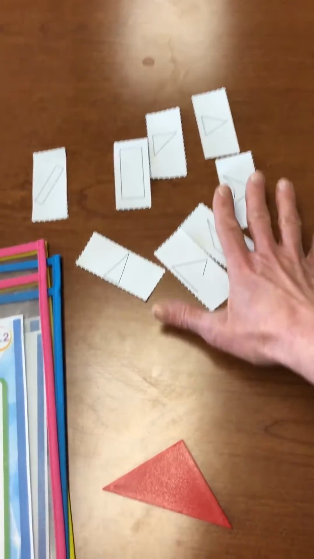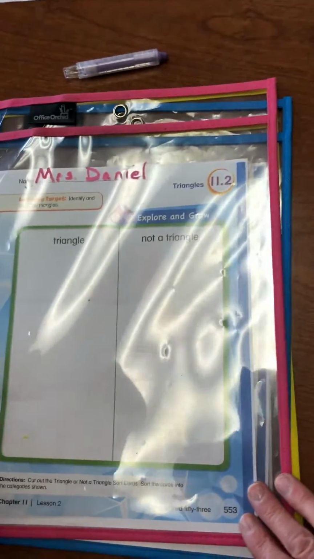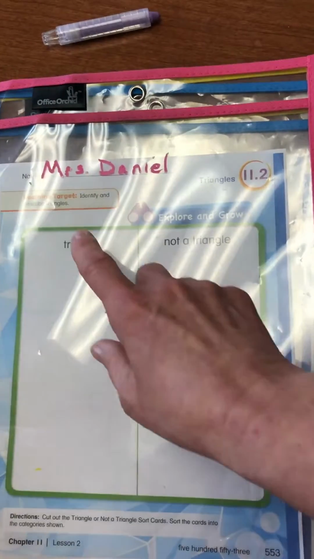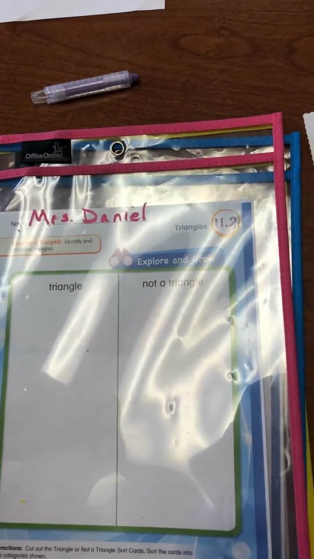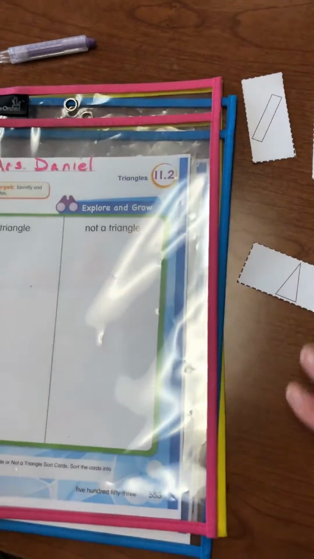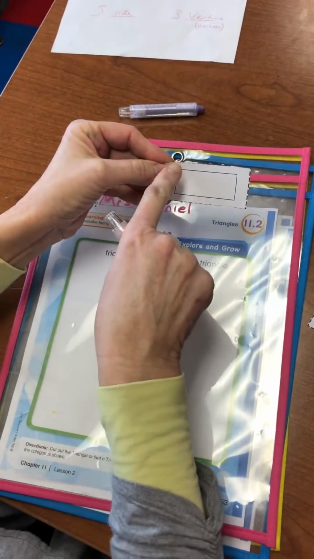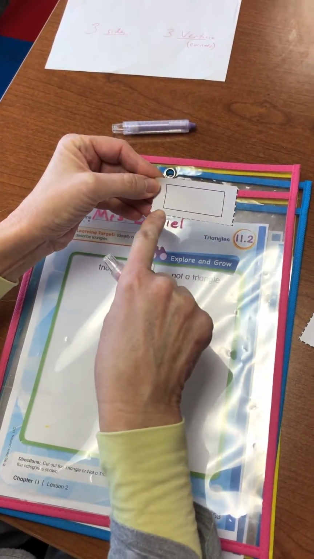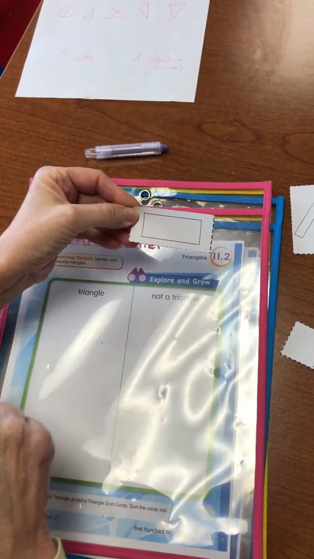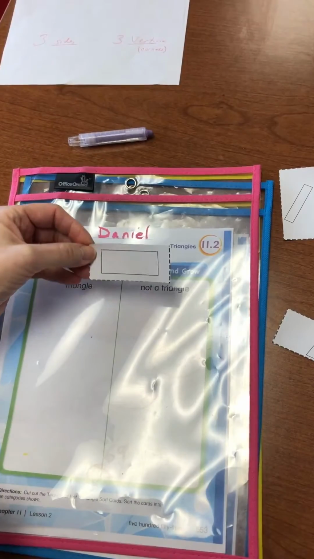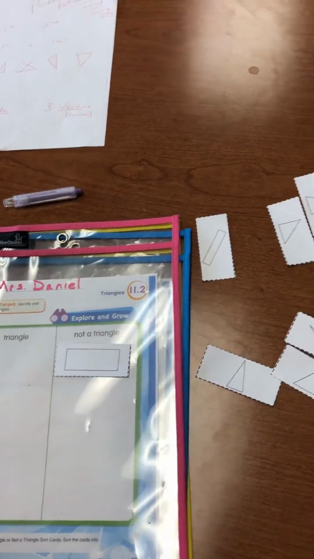So let's take a look at our pieces. Today you will be sorting your pieces on whether it's a triangle or not a triangle. One, 2, 3, 4. I like how you counted those vertices. So is that a triangle? No. Or is it not a triangle? You're right. Good job. Go ahead and get another shape.